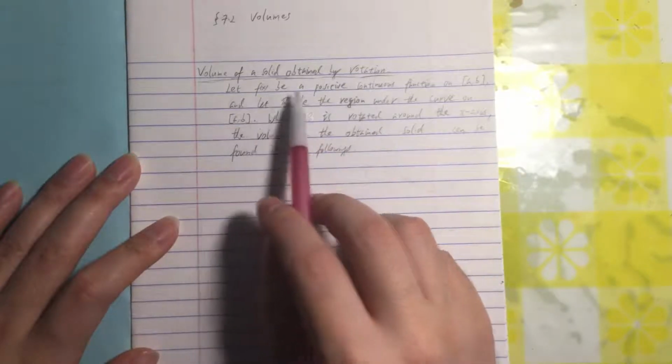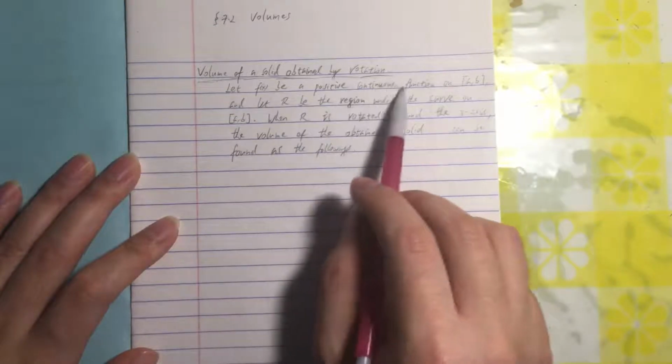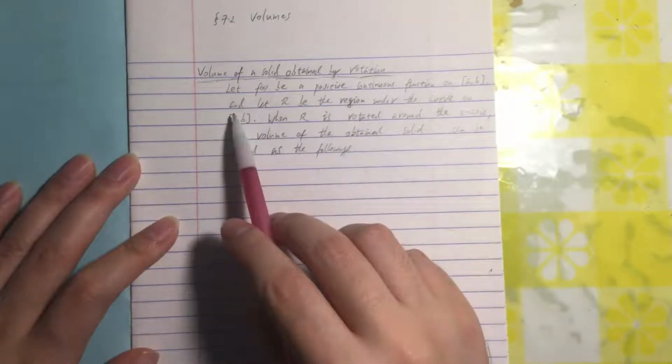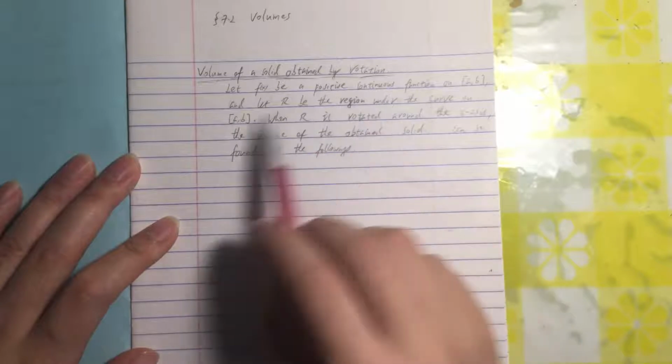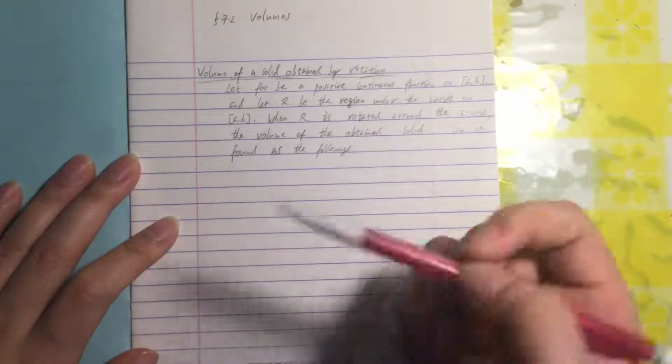Let f of x be a positive continuous function on the interval from a to b, and let R be the region under the curve on the interval from a to b. Let me show you the picture first.